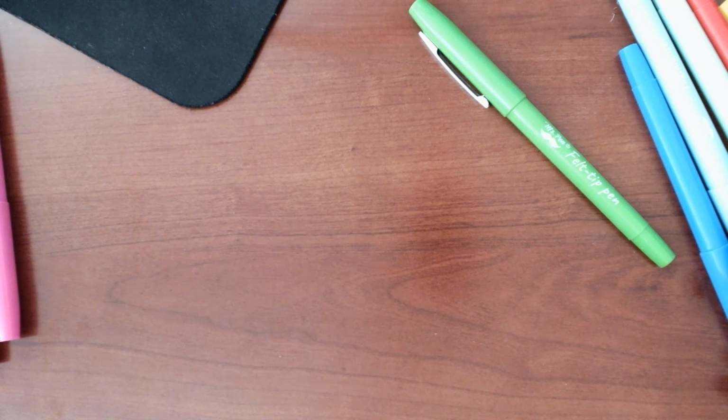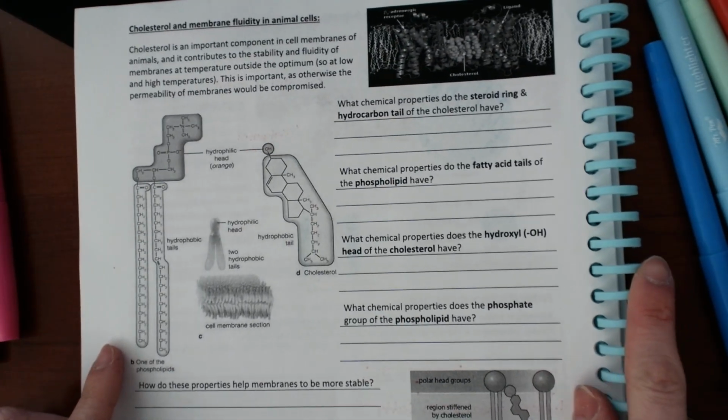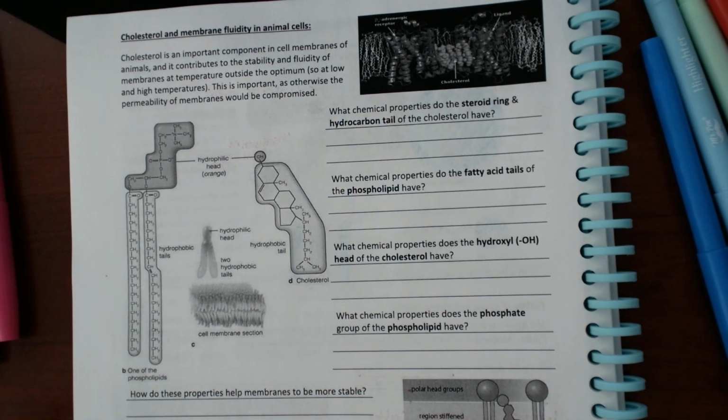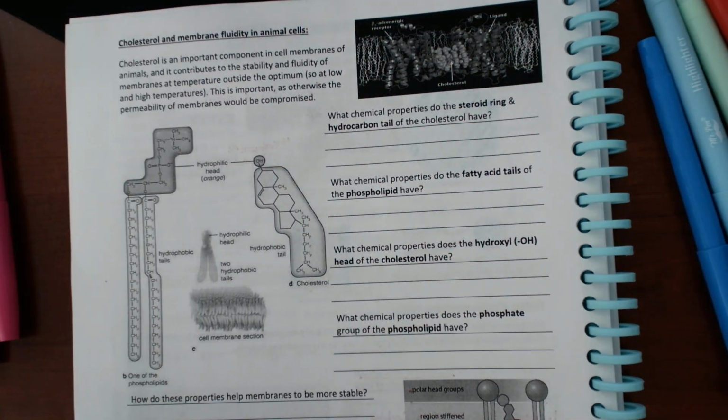Speaking of making sure we have a balance of fluidity, it's time to talk about cholesterol. Get out of here. Please, please, please, please. Alrighty. Cholesterol in my brain is yellow, so we're just gonna make her yellow. Oh, come on.